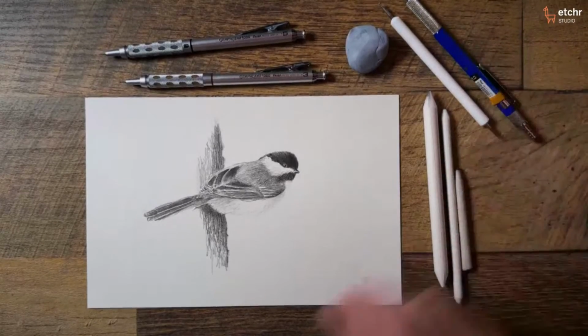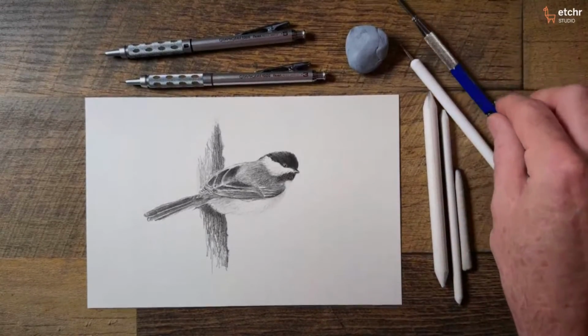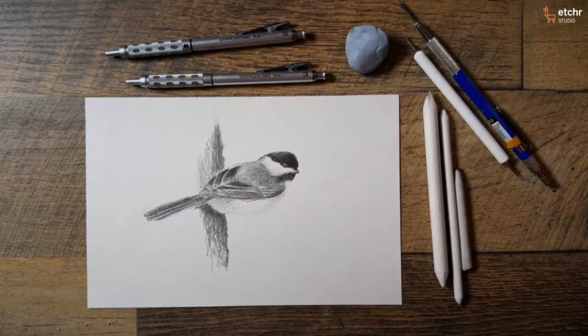Lisbeth was saying mine resembles Sergeant Bilko more than a chickadee, but a huge thank you for getting me drawing again after a long break. Catherine mentioned pencil drawing was her favorite when she was in school, but she hasn't really been doing any graphite since. Really enjoying this. Yay! We're so glad you are enjoying this. It's awesome.